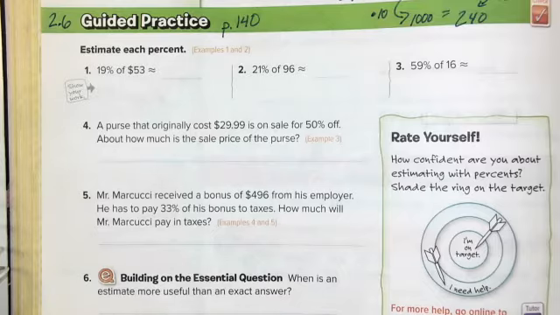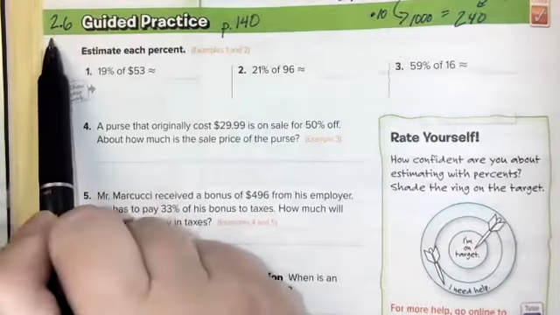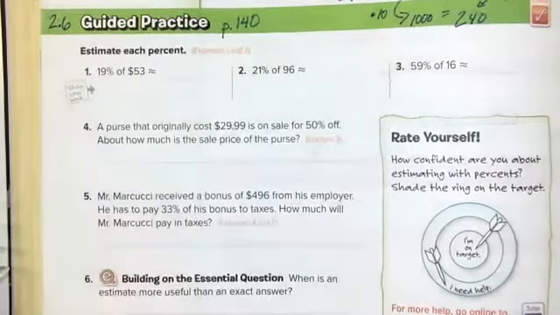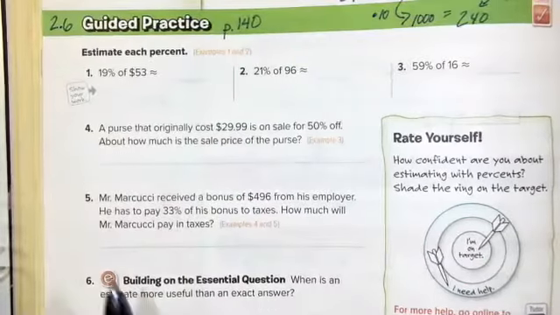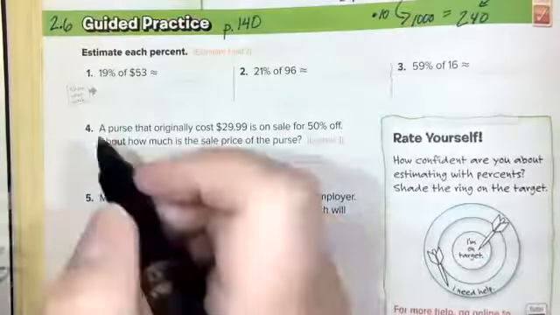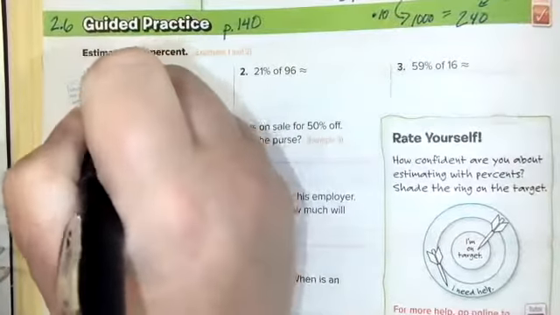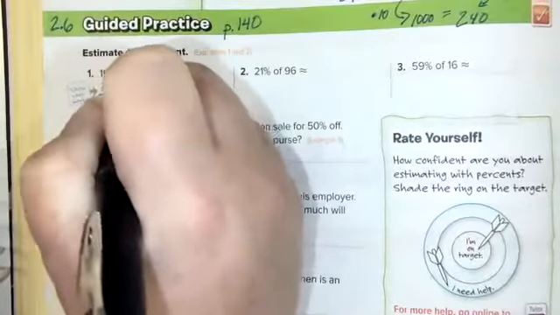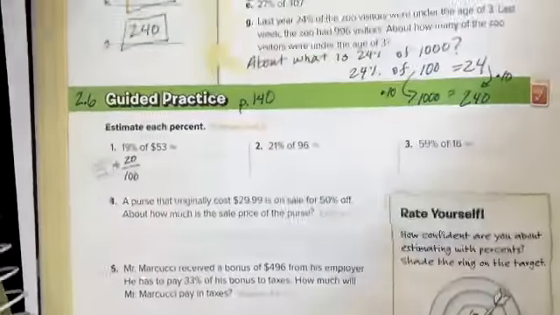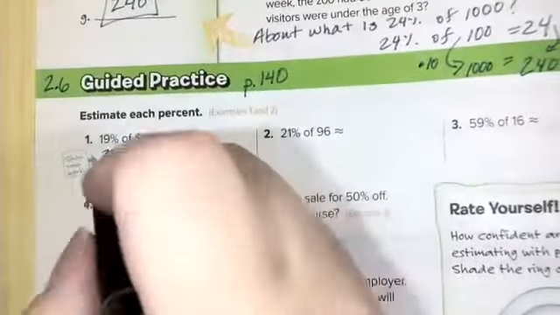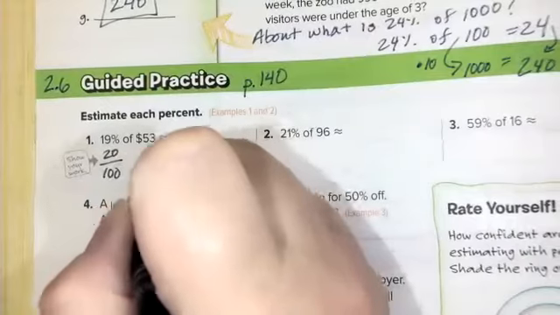So we are looking at the guided practice for Chapter 2, Lesson 6, and we are working on page 140. So estimate 19% of $53. So when I look at 19%, I think that it's very close to 20%. And 20% is 20 over 100, which can simplify to 1/5.